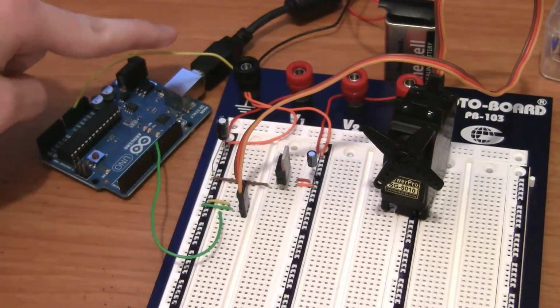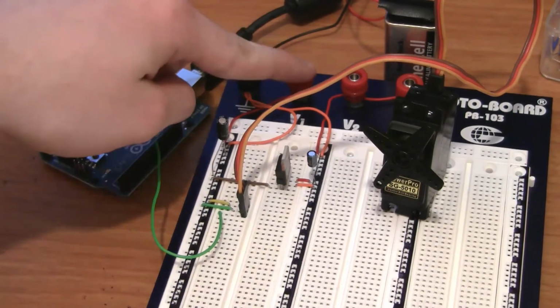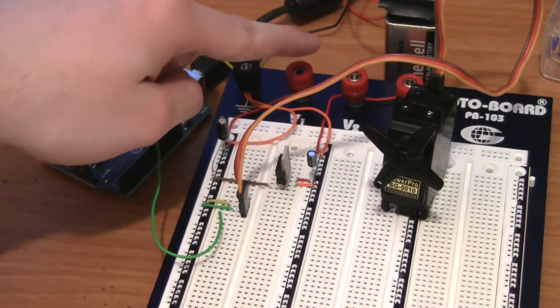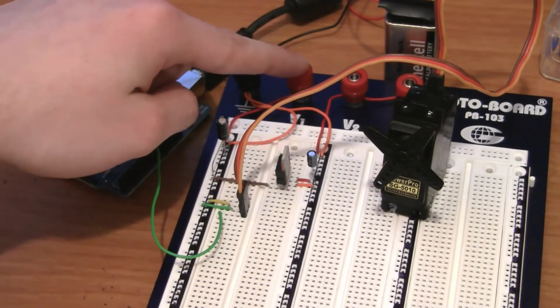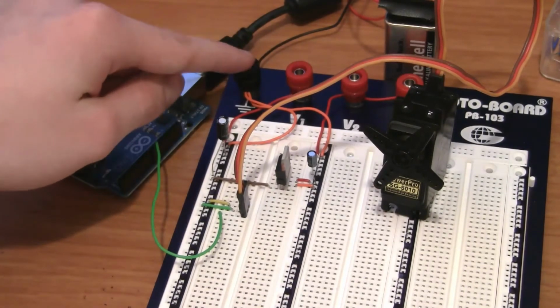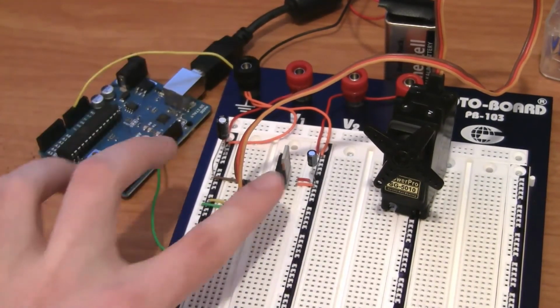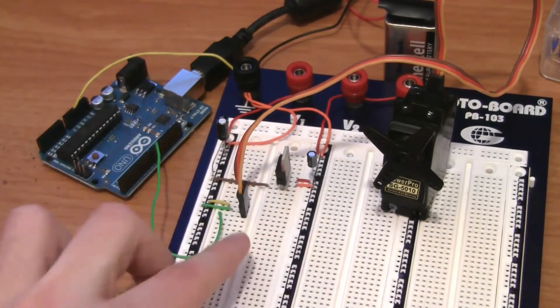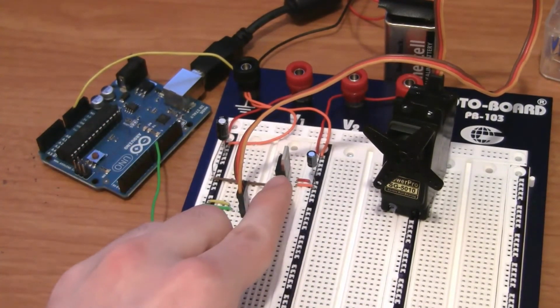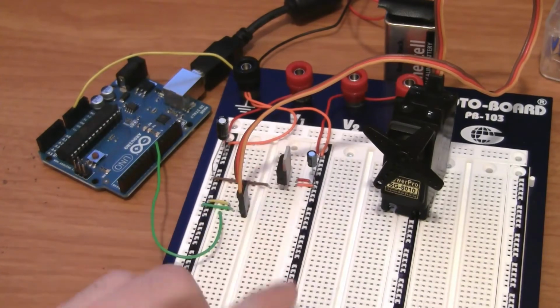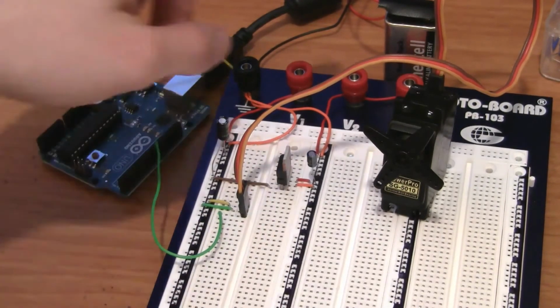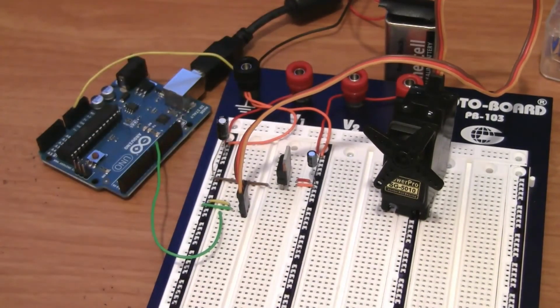Note that I've disconnected the 5-volt wire of the Arduino from the board. The 2 5-volt lines should not be connected together because they're from different supplies. The grounds, however, are still connected through this lug. You can see the 2 decoupling capacitors here, and our 9-volt to 5-volt voltage regulator right here that's going to be powering the servo. We have a 9-volt battery hooked up to it.